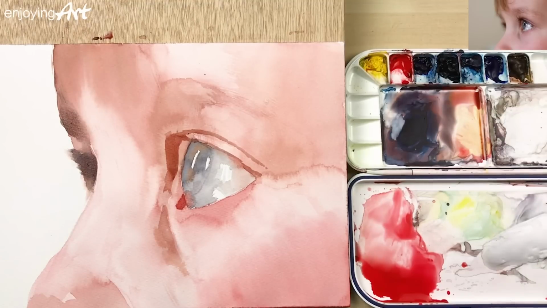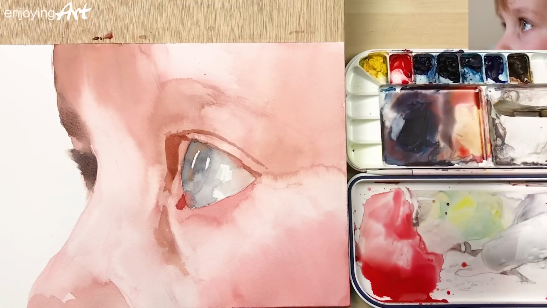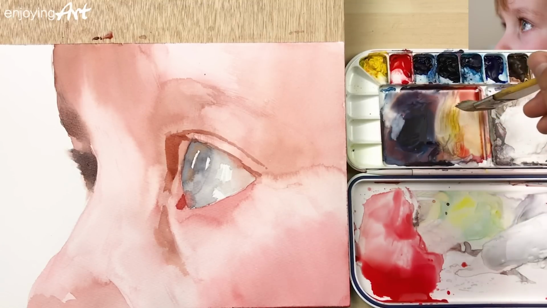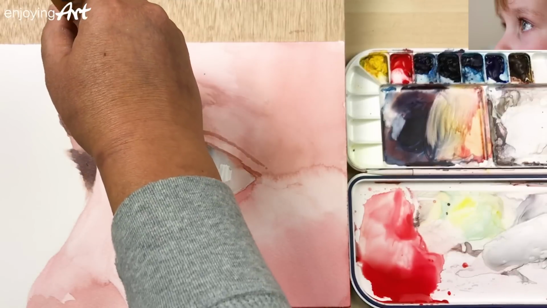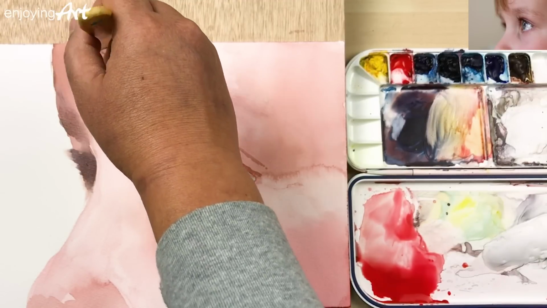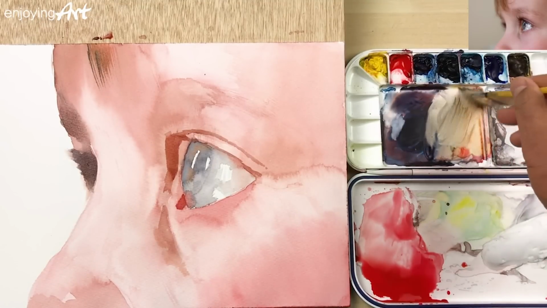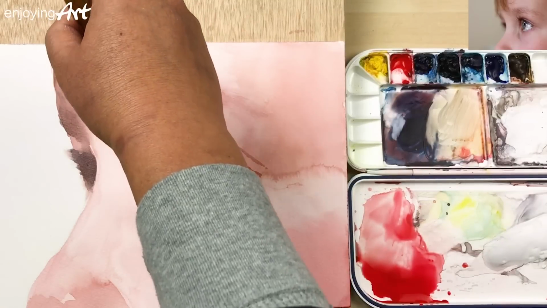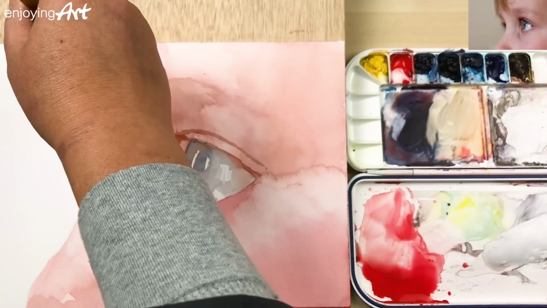Now I come up to give a little bit of suggestion for the hair on the top, like this. Here you go. Make the color a little bit more even. Like that.